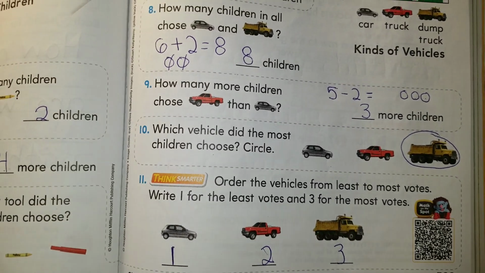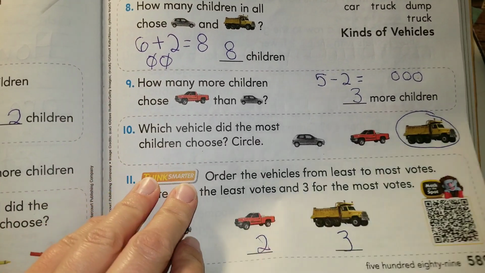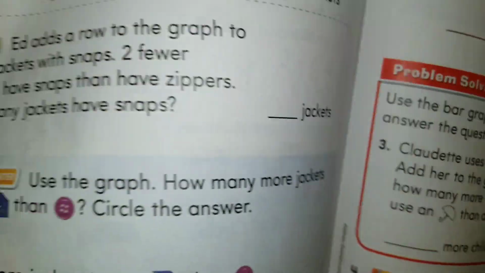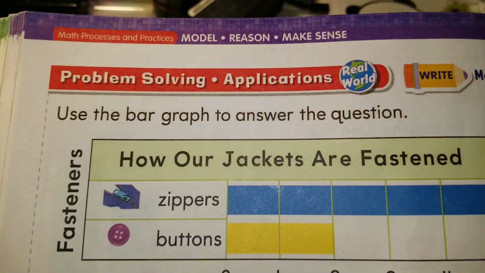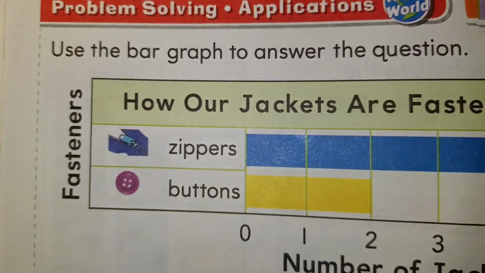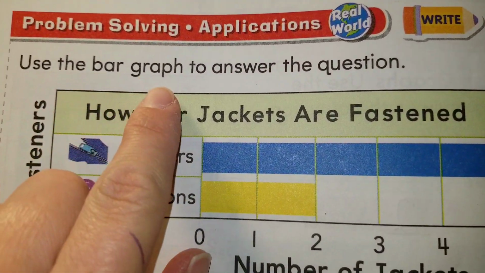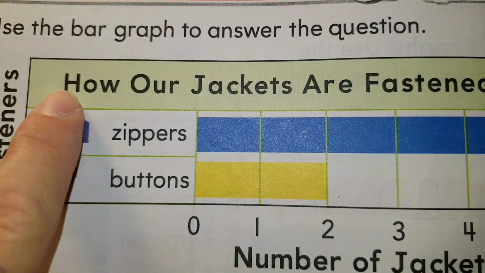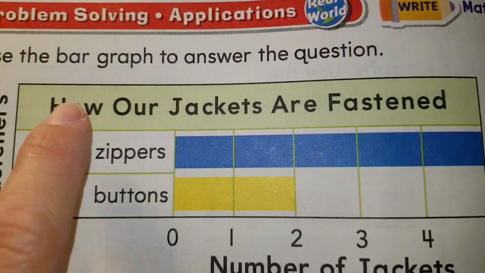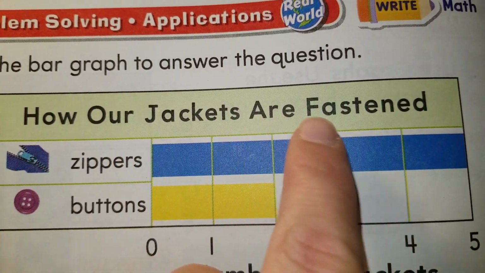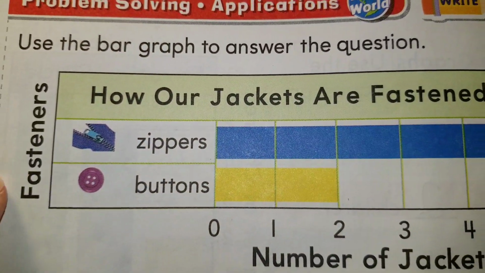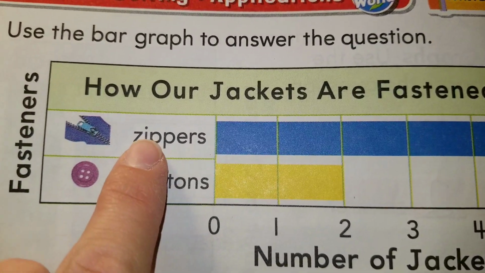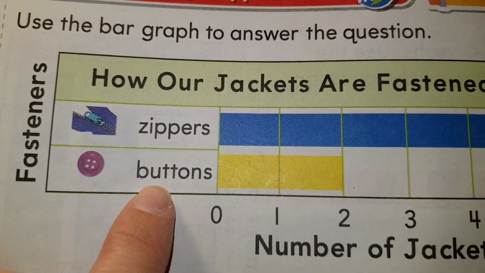All right, boys and girls, we are moving on to our last page on this lesson. In our last page on this lesson, we have another bar graph. And it says, use the bar graph to answer the questions. The title of this bar graph is How Our Jackets Are Fastened. So the two types of fasteners that we're going to look at are zippers and buttons.